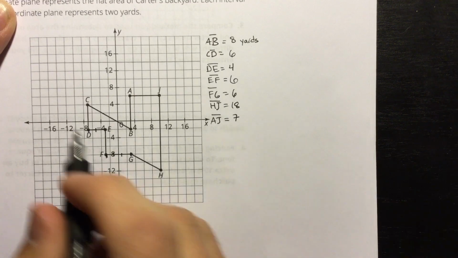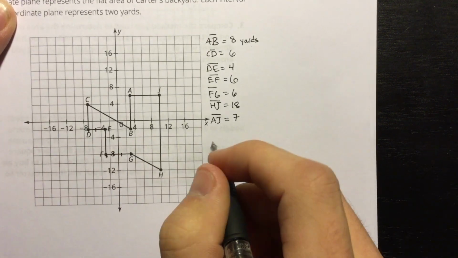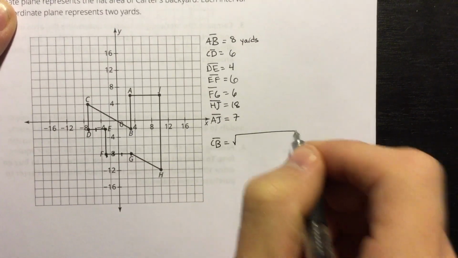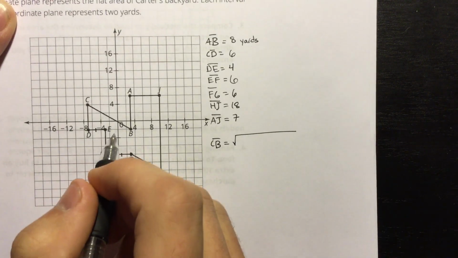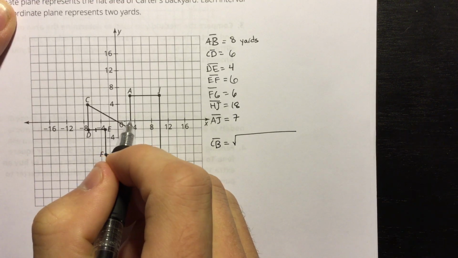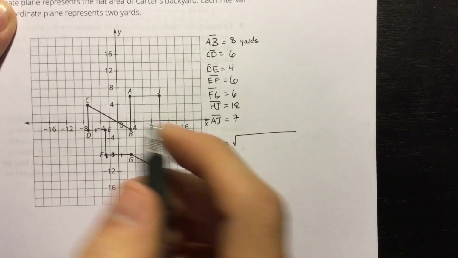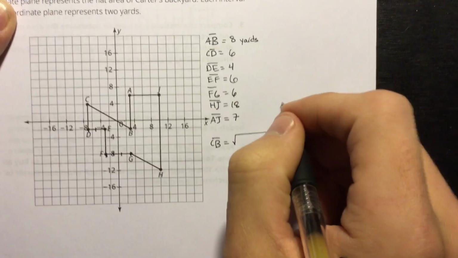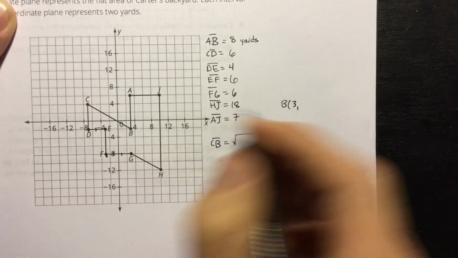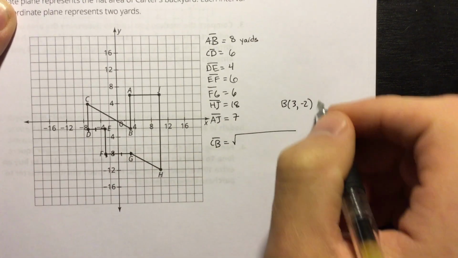So here we go. Now we've got to do some distance formula for these two. For line CB, I need 2 points. For point B, we go over 1.5 squares. Each square is 2 in length, so we go over 3. So for B, our ordered pair is 3, and then it goes down 1 square, which is -2.